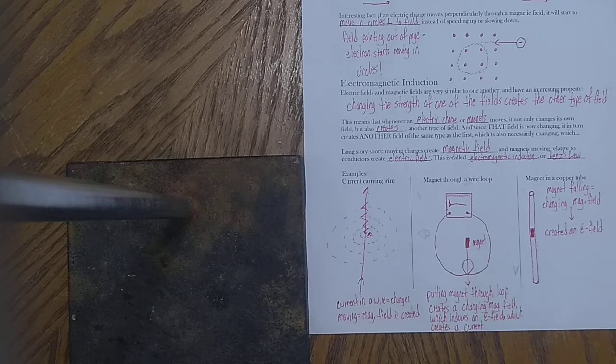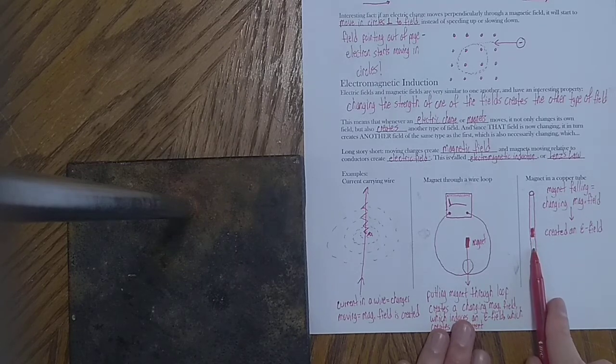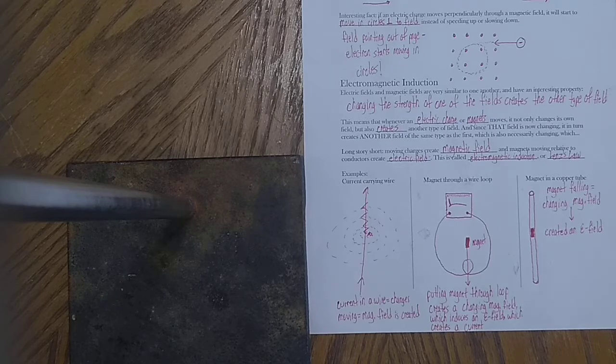Because what happens is, as this electric field gets created, it's going to cause currents in your tube. And as it causes currents in the tube, that means little electrons are going to move around. Since this is copper, it has lots of extra electrons. They're going to move around, and since they're moving, they're going to create their own magnetic field.